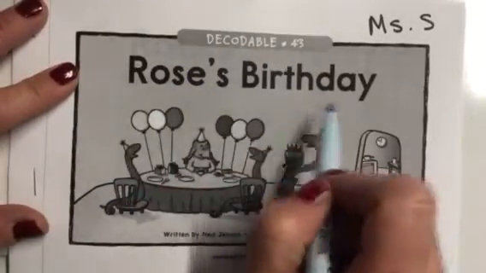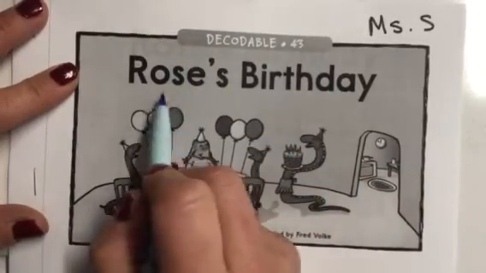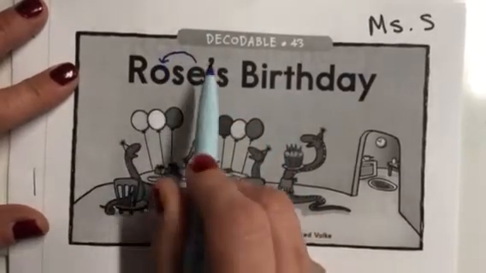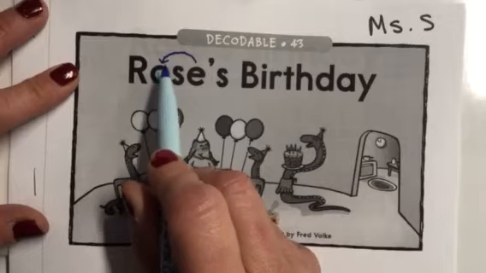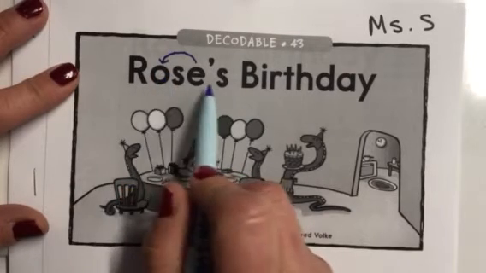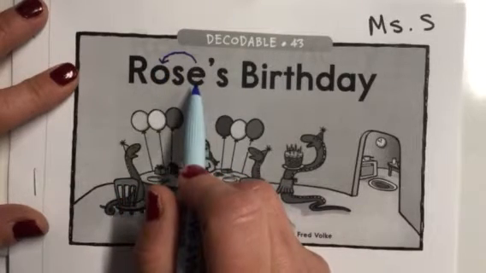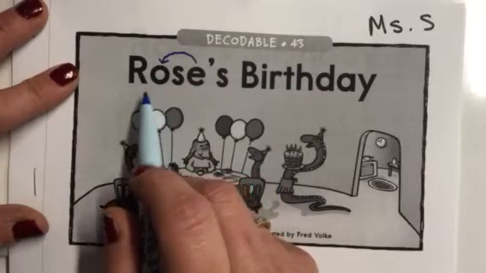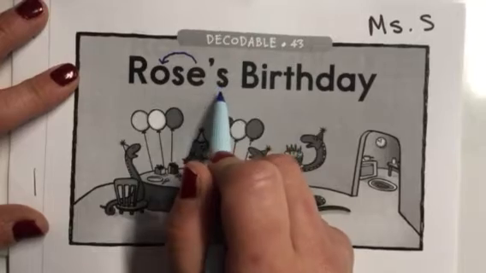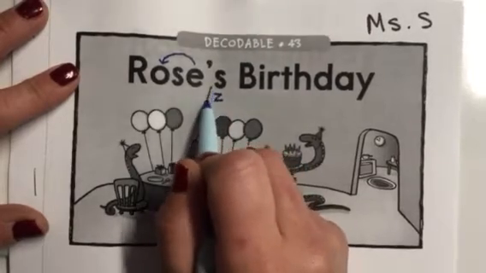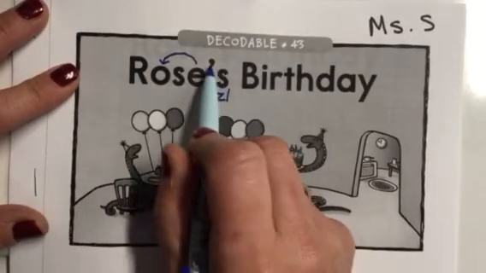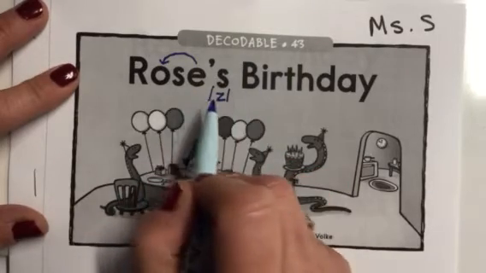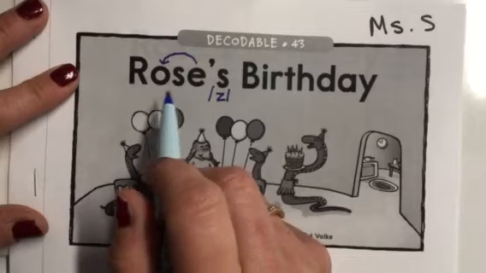Rose's Birthday. I need to remember that this O is going to say its name, and my O says O. So every time I see this arrow from the E to the O, that's going to tell me that the E is going to say its name, and the O is saying O. Rose's, this S is going to say Z here. Rose's, and there's that apostrophe because we know it's no one else's birthday, it is Rose's. It's going to show ownership over this birthday.